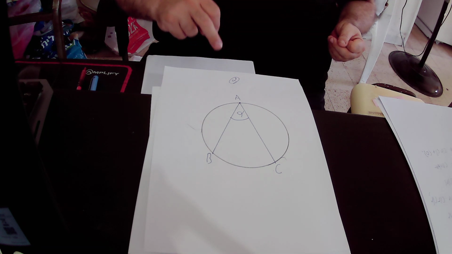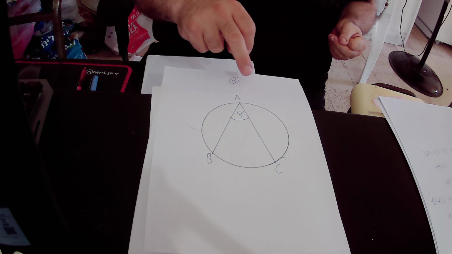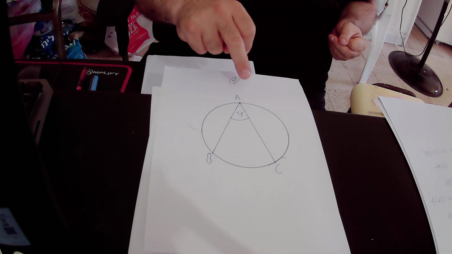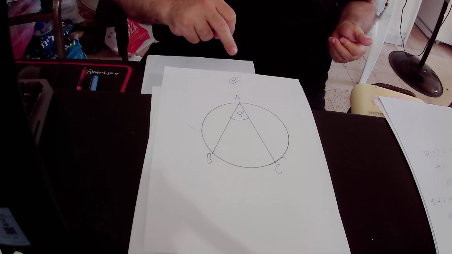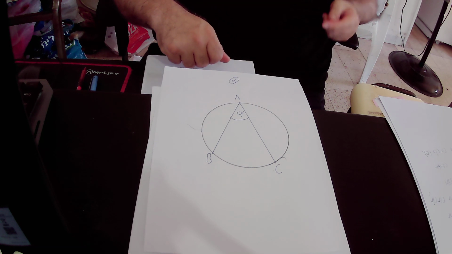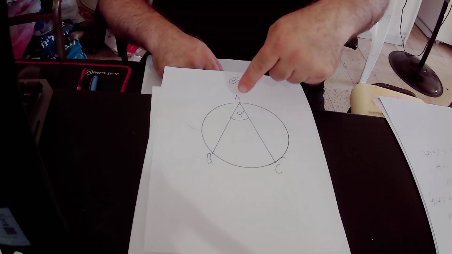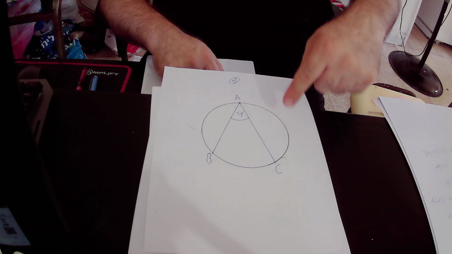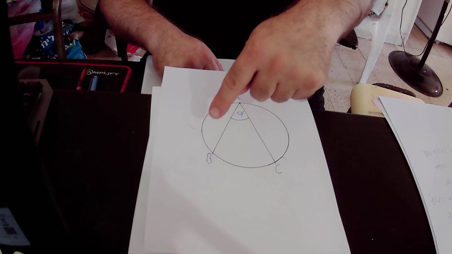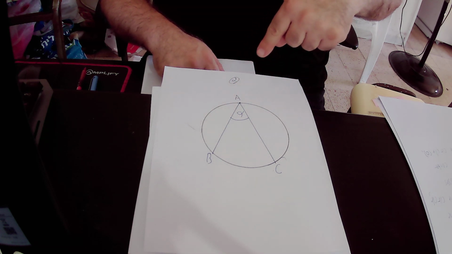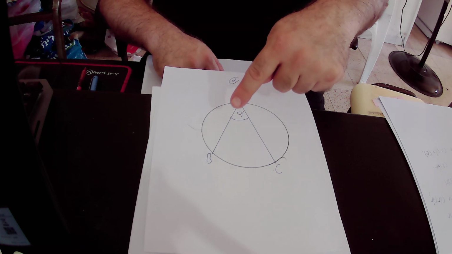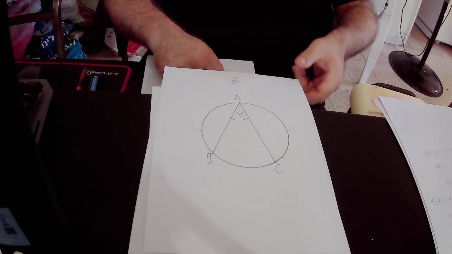Okay, point A is the vertex of angle alpha, and point A is also a point on the circle, and the curve AC of angle alpha is also a chord in the circle, and also curve AB of angle alpha is a chord in the circle.